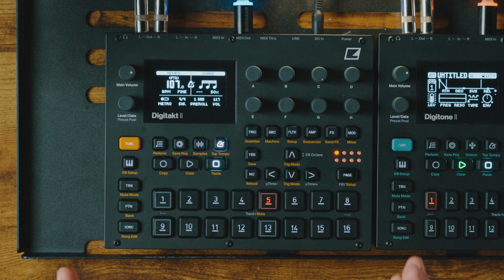Now, anytime I want to use this noise sweep, I can pull it into my project and it will automatically work at the tempo of my current project. I love that about this machine. All right, moving on to reason number 2 to use presets in your Digitakt II.